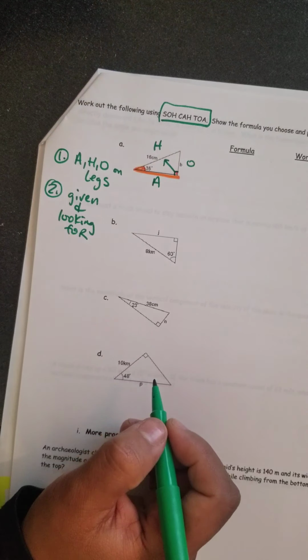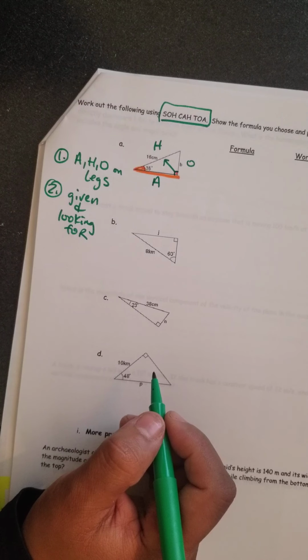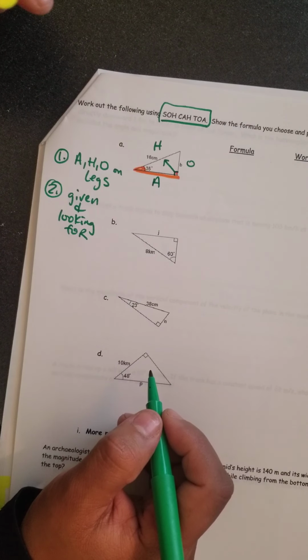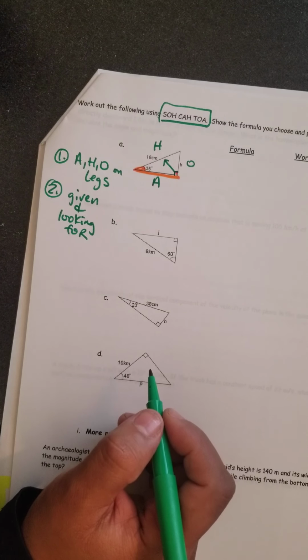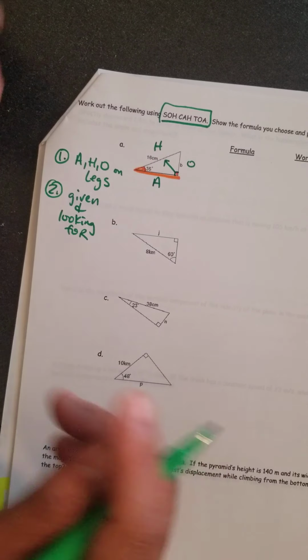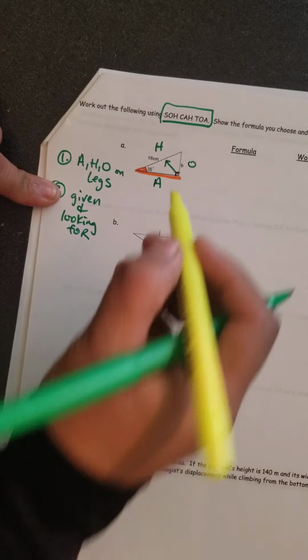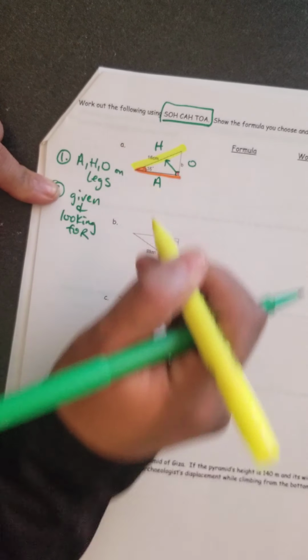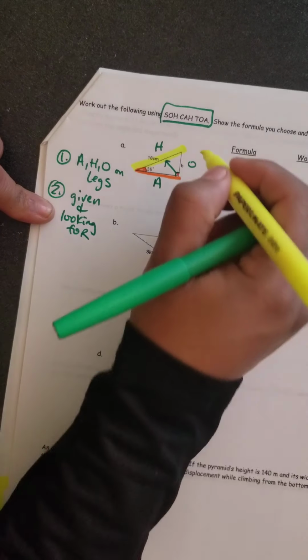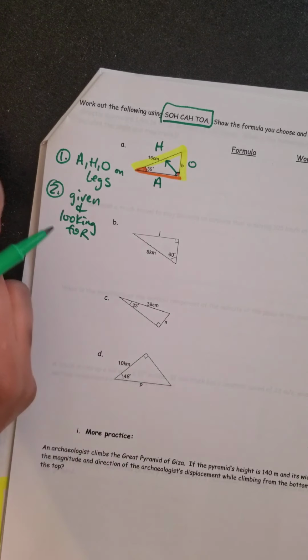For those of us who didn't have the best geometry in the past, here I'm just coming up with little simple steps on how I do my math. What was I given? I was given my H leg. What am I looking for? I'm looking for my O leg.